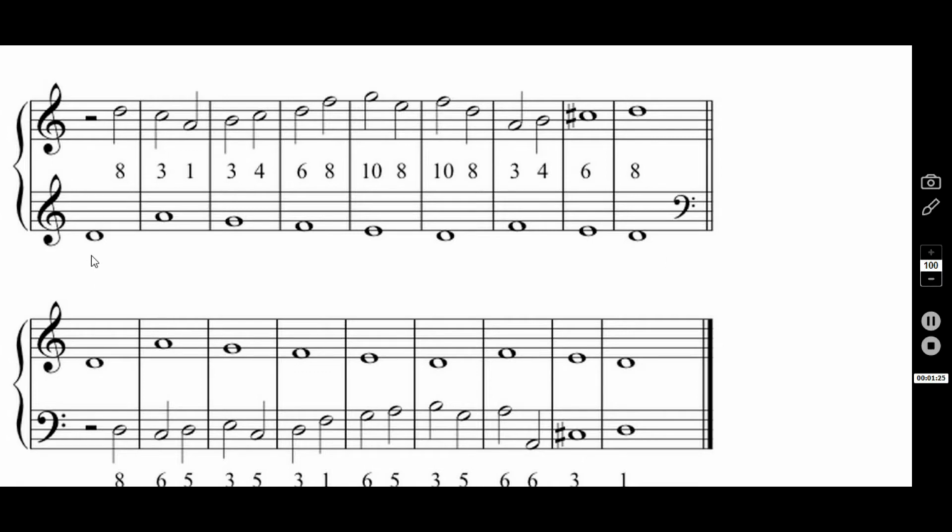In this case, the cantus firmus are the whole notes on the bottom line, and the counterpoint line are the half notes in the upper line. For every one whole note, we have two half notes, with the exception of the cadence at the end.